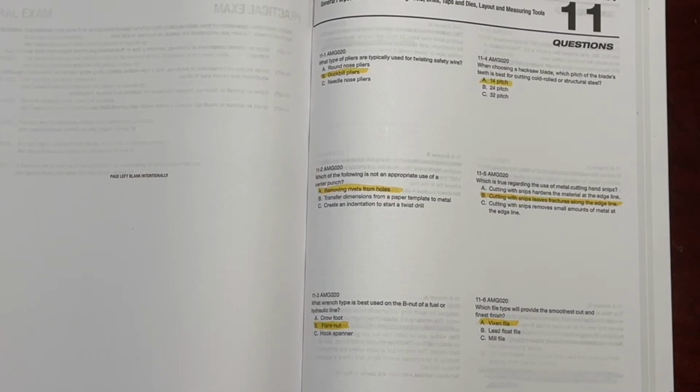11.3. What wrench type is best used on a B nut of a fuel or hydraulic line? A. Crowfoot, B. Flare nut, or C. Hook spanner? Correct answer is B. Flare nut.